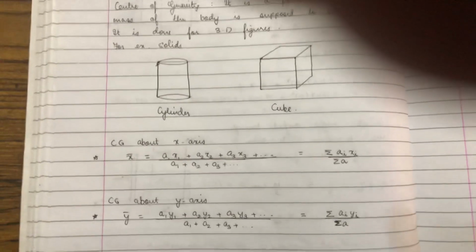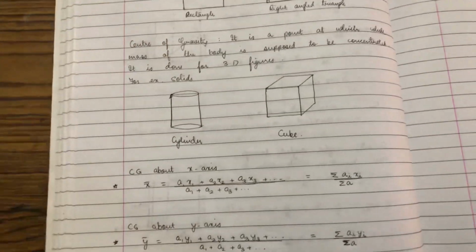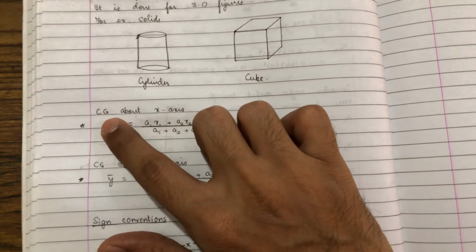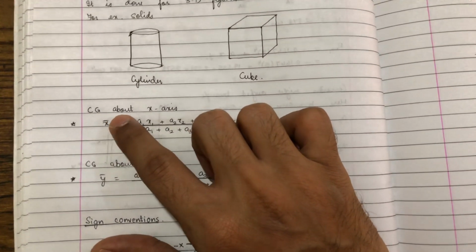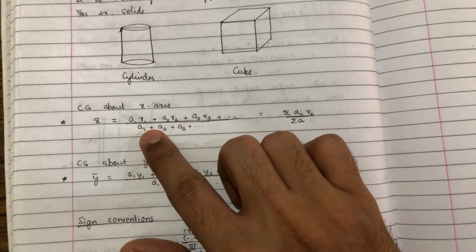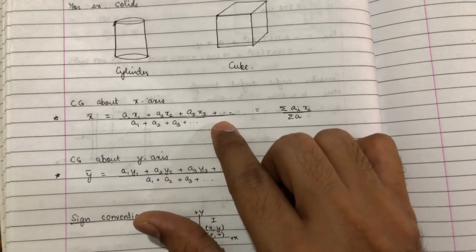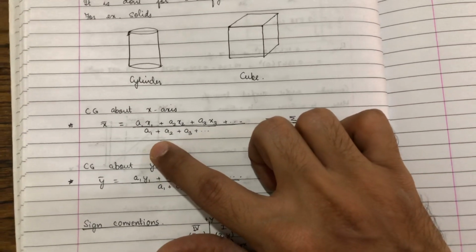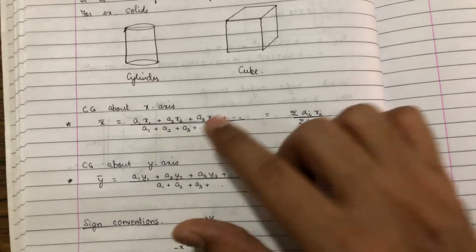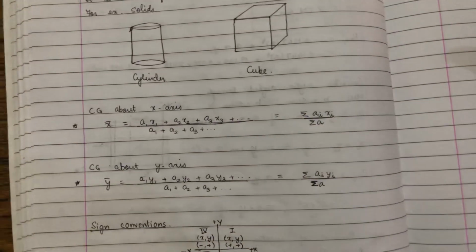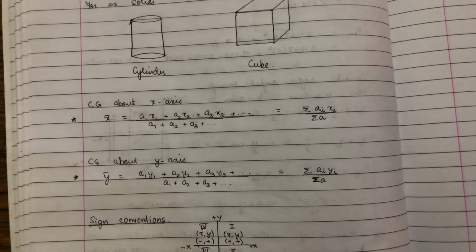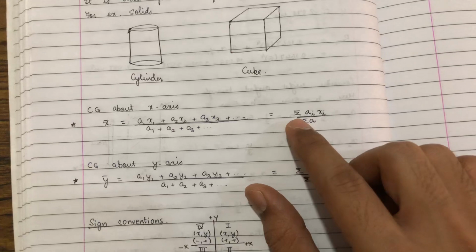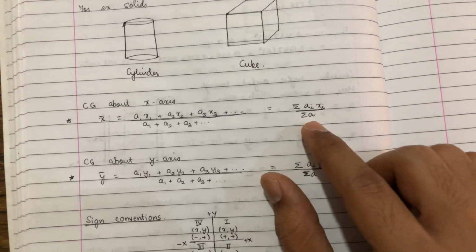This is the basic formula to calculate the centroid. The CG, that is the center of gravity or centroid, about the x-axis, x bar, equals a1 x1 plus a2 x2 plus a3 x3 plus, it can go till any composite number, divided by a1 plus a2 plus a3. Here a1, a2, a3 are the areas of the composite parts, which is equal to summation of ai xi upon summation of a.